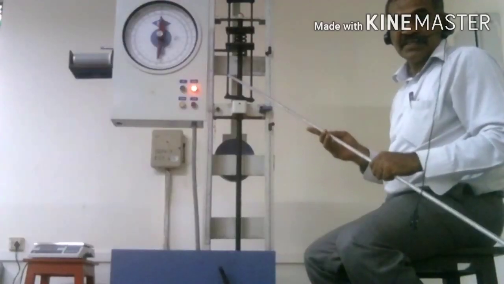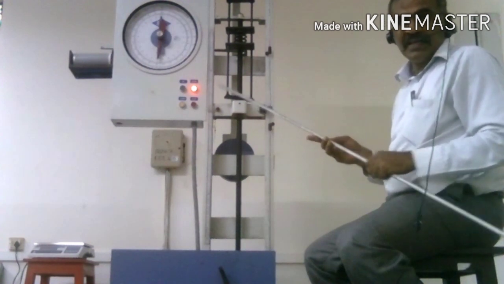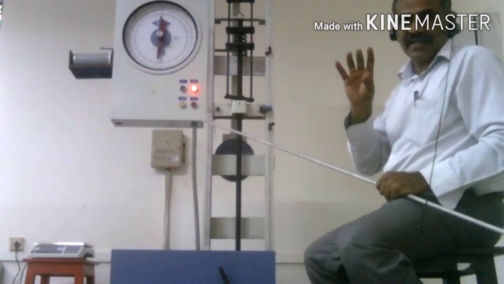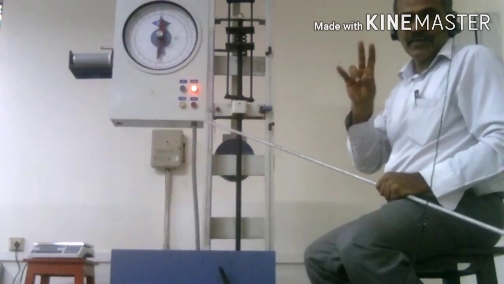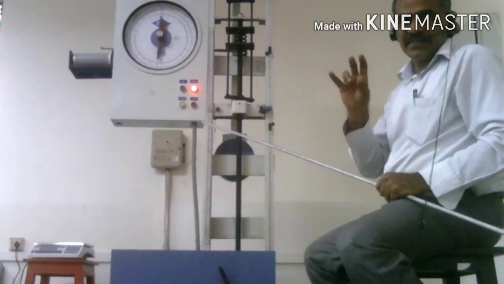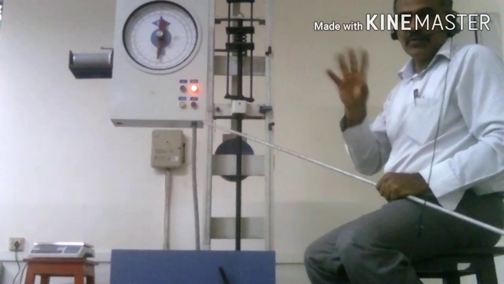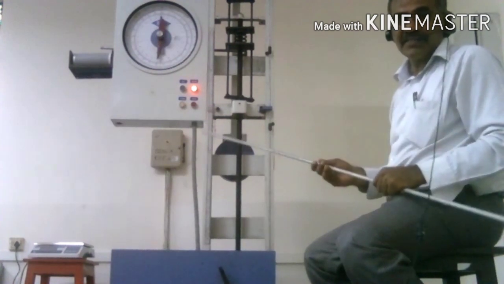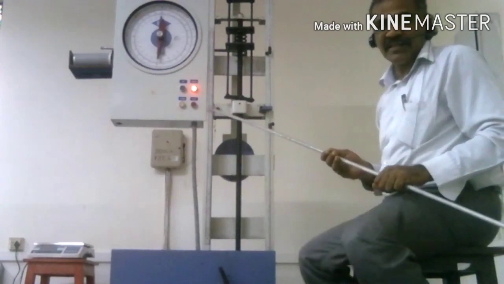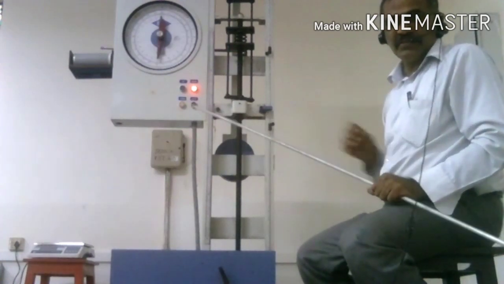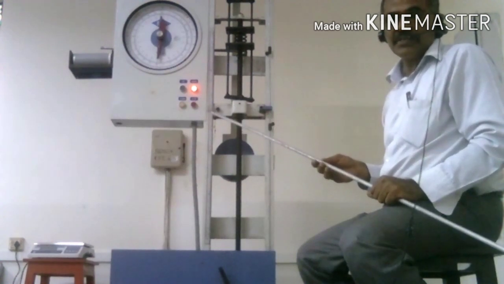So this experiment is a compression test on a spring. Here a spring is compressed. During compression, we have to take two readings: the load applied and the displacement. From these two readings, you will be able to find the modulus of rigidity of the spring. That is our objective: to find the modulus of rigidity of the spring material.